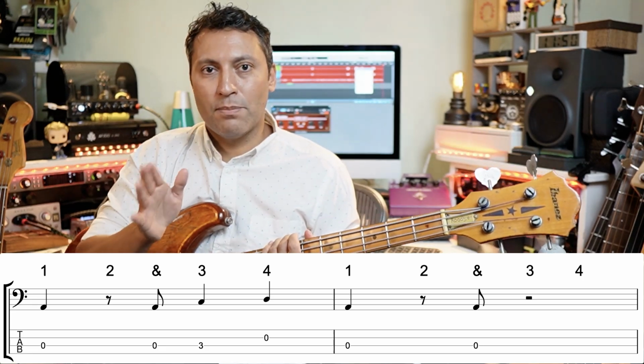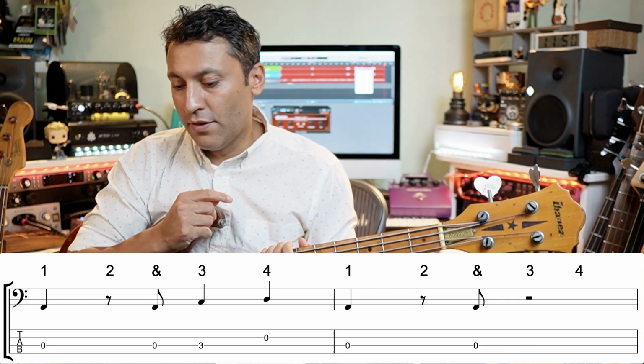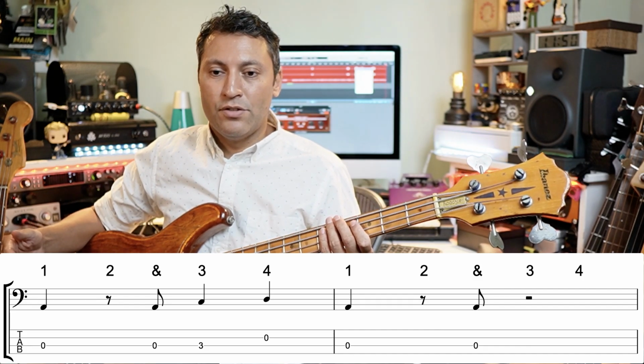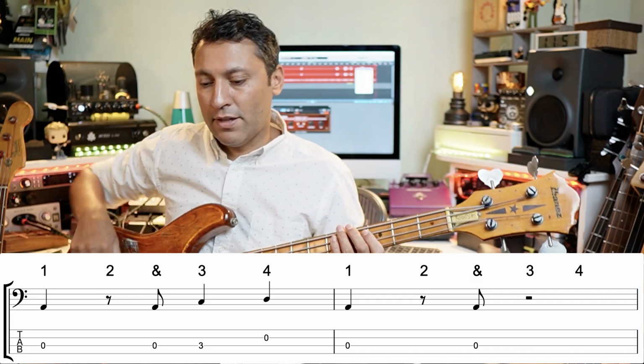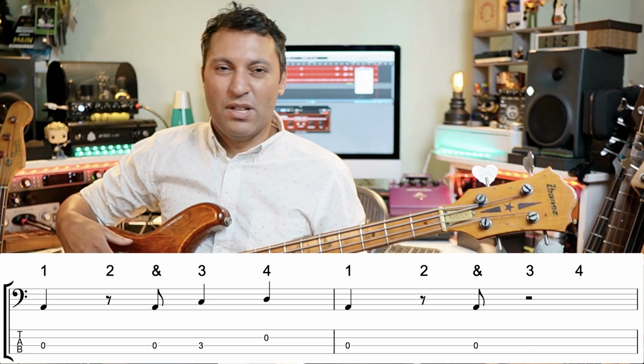But how do you know where to play? Now this is this subdivision thing. So if we look at the first note, the A, that's on beat 1. That's fairly standard. We're just counting 1, 2, 3, 4, 1. Bang, that's where it is. Now that second note is on the and of 2. That's how a musician would say it.